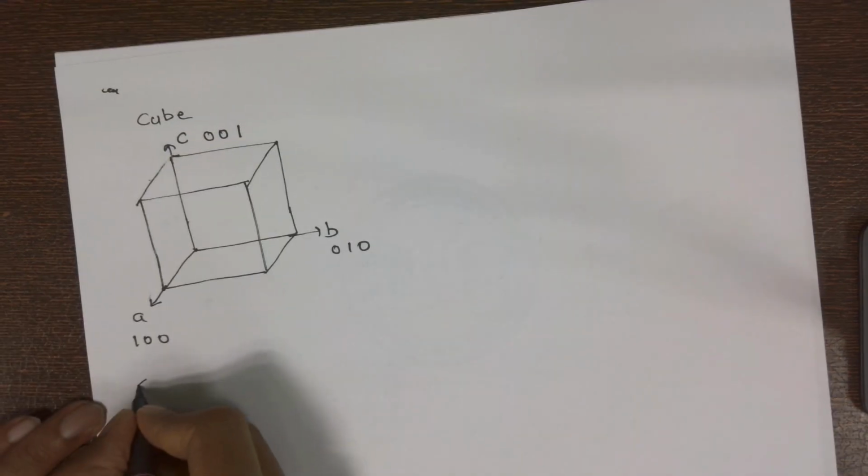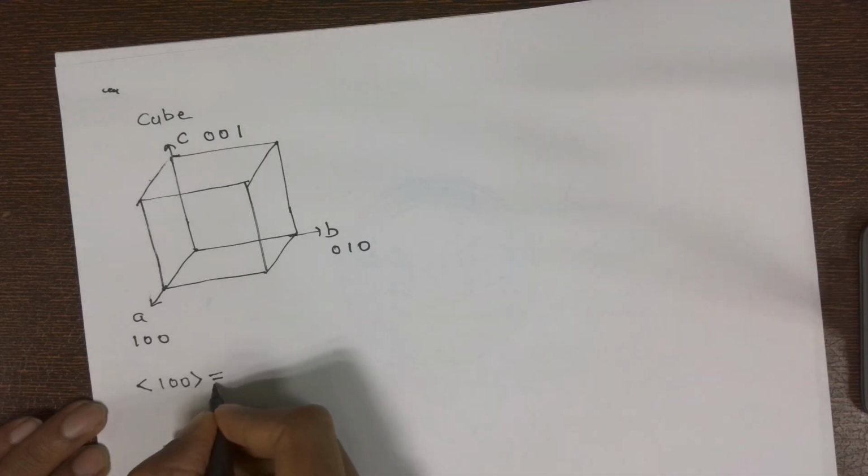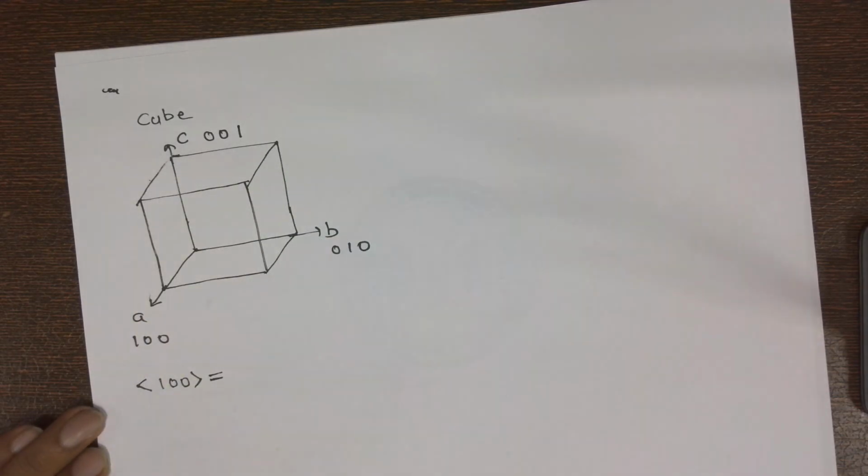So if I write a family 1 0 0, here what will come? All of them are equivalent with each other.